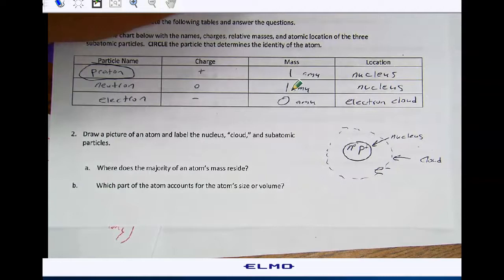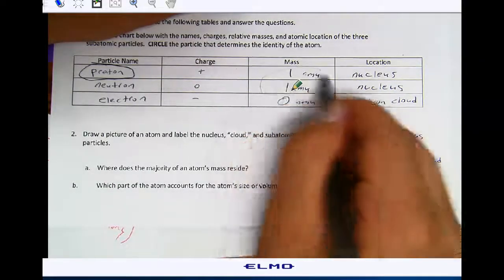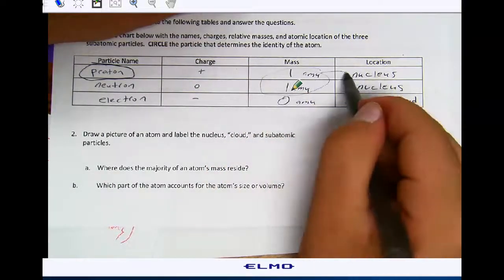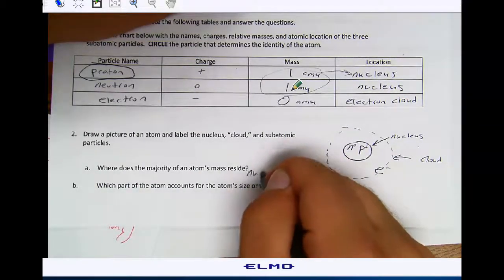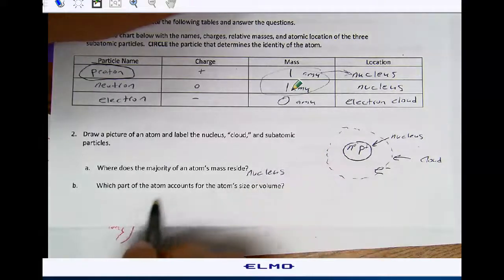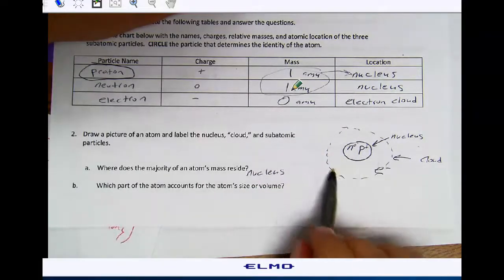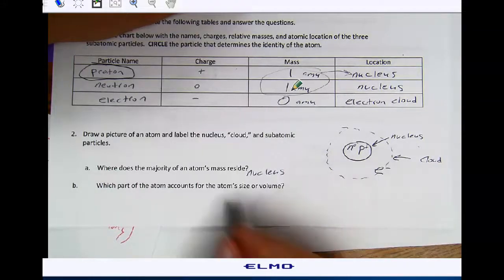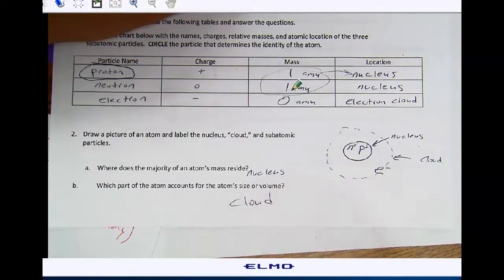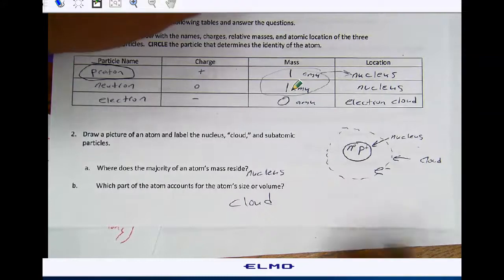Okay. Where does the mass reside? Well, this is all the mass. The mass all resides in the nucleus. However, the size of the atom is all about the farthest part to the furthest part. So the size relies on the cloud. Okay, the electron cloud.